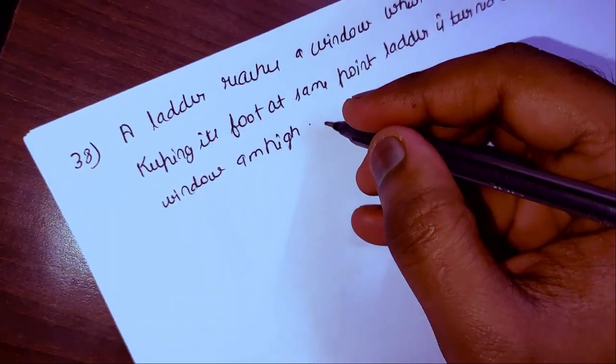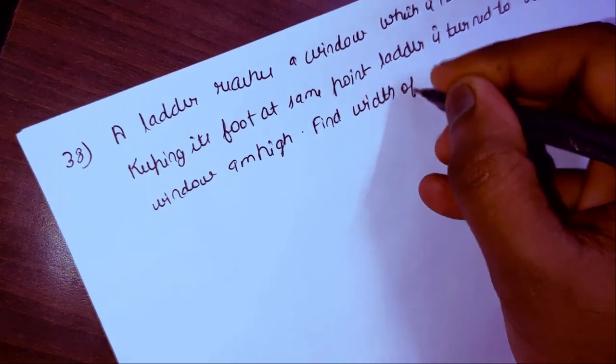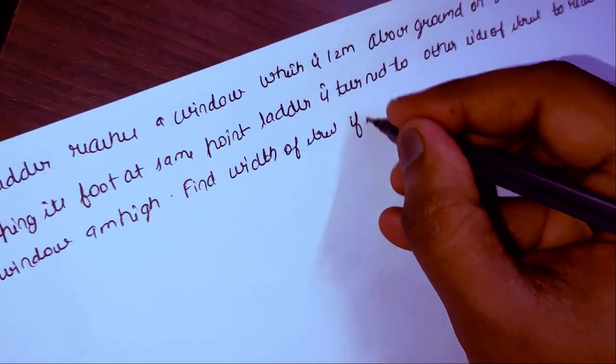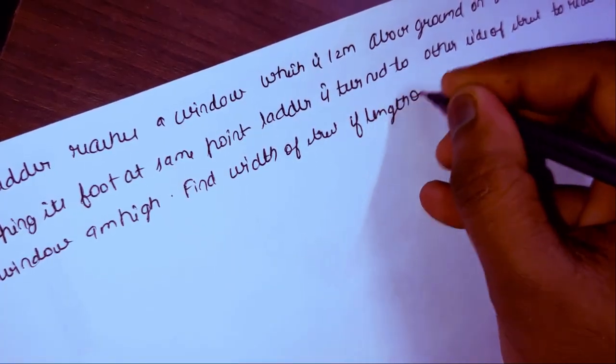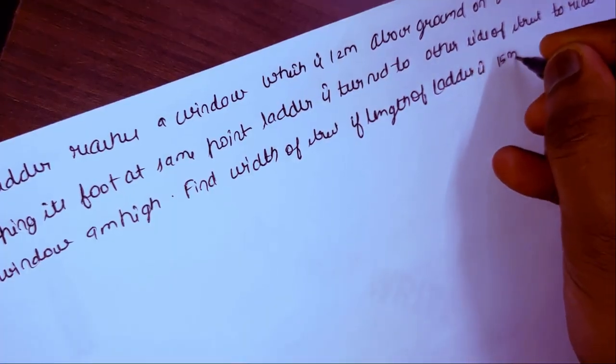Find out the width of the street, if length of ladder is 15 meter. We will draw the diagram.